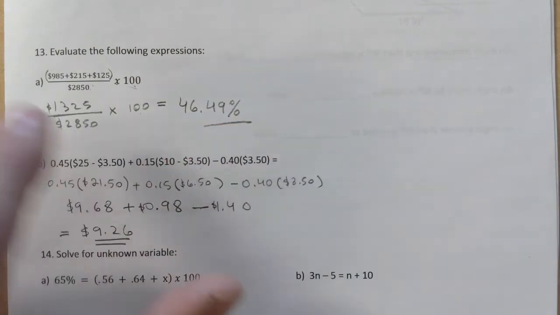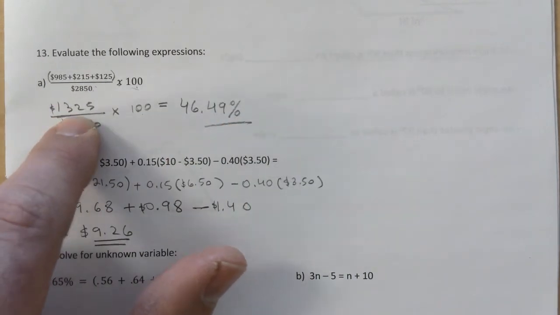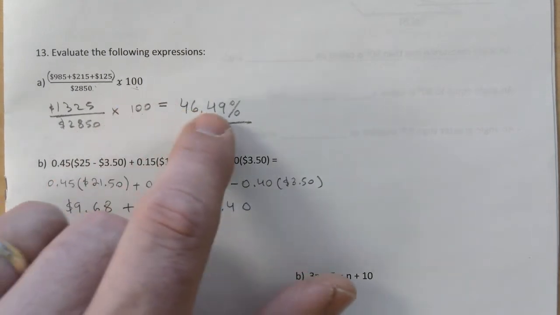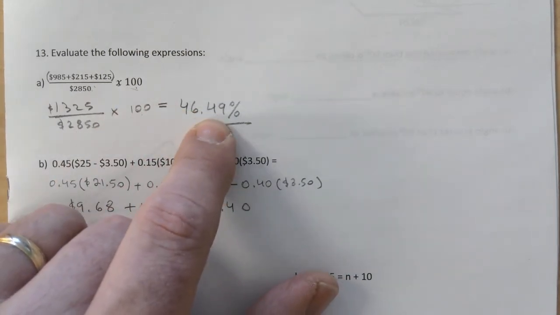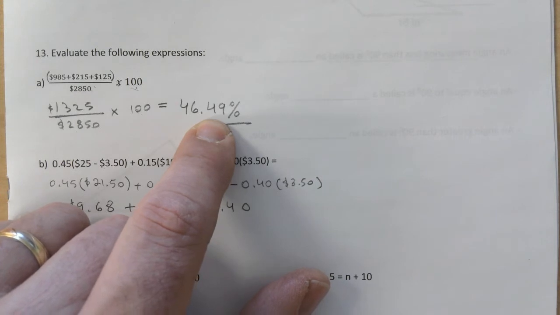Because this is essentially when you turn a fraction, right? If you multiply that by 100, you get a percent. And so that's universal. That's always true.